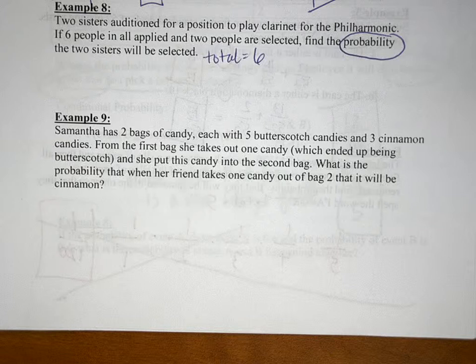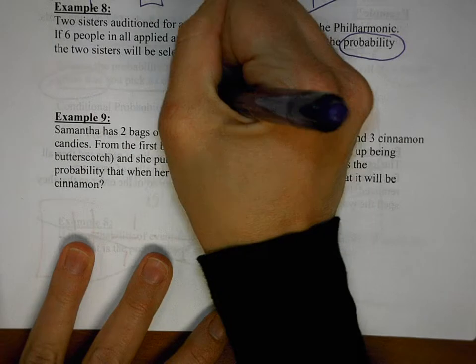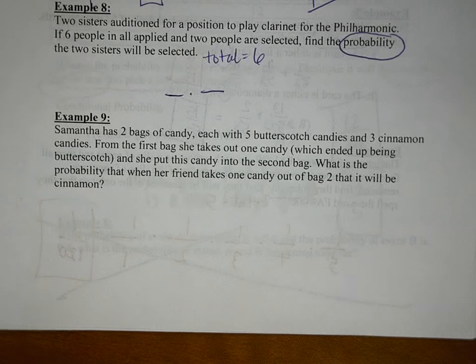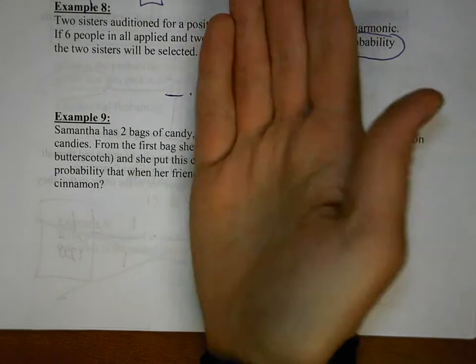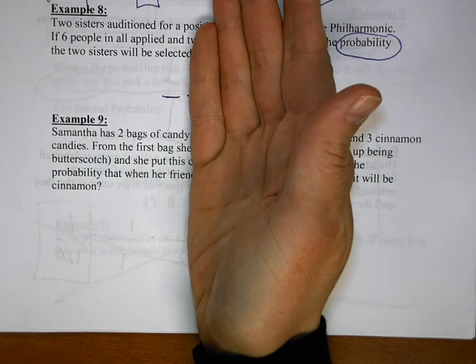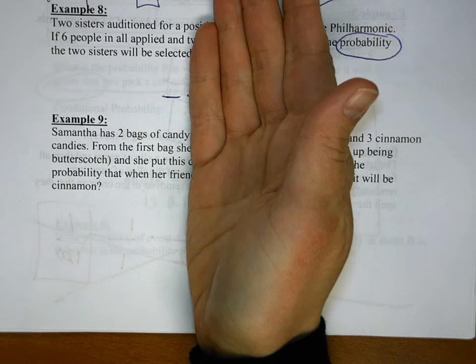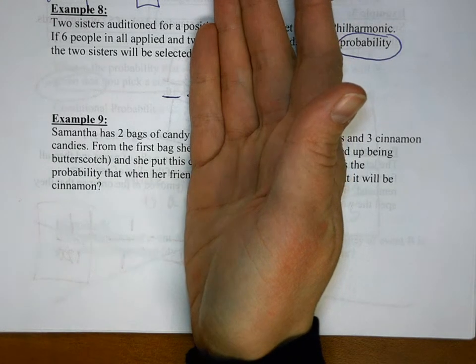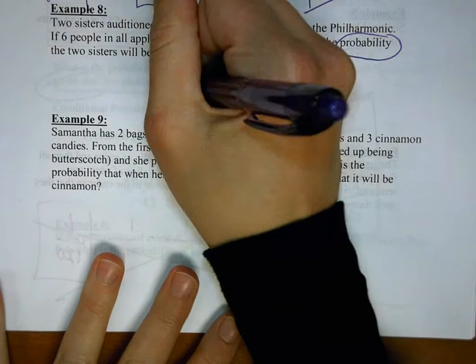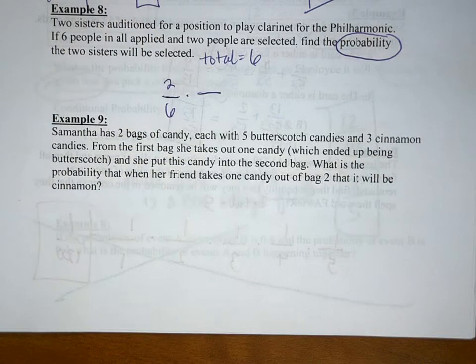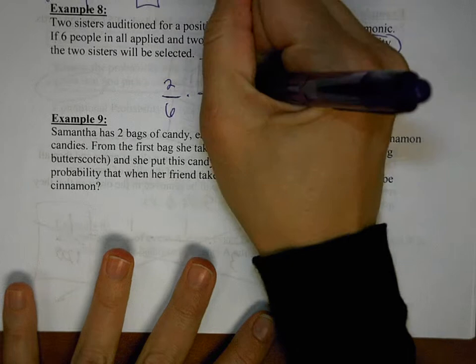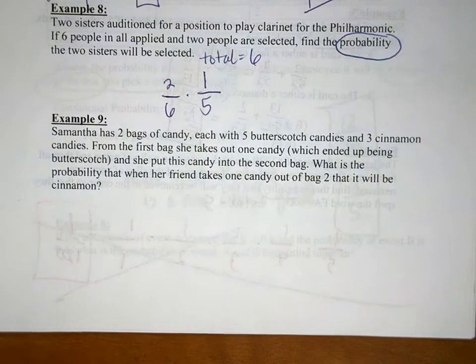And how many am I choosing? 2. So I'm making 2 blanks. 1, 2. Okay, now they're saying what's the probability the 2 sisters are going to be chosen? So for the first spot, how many choices are there? 2 sisters, because either one of them can be chosen. So 2 sisters out of the 6. Okay, so now 1 sister has been chosen, and how many are left? 1 out of 5. And then we reduce.